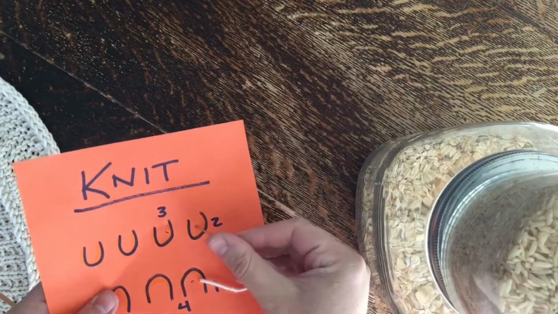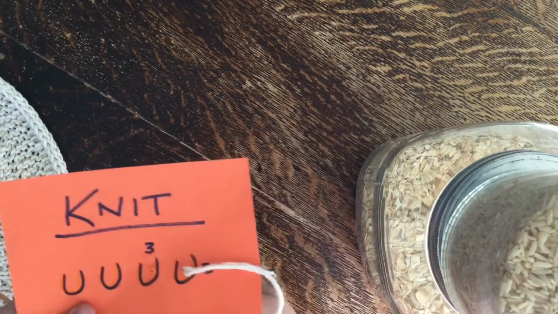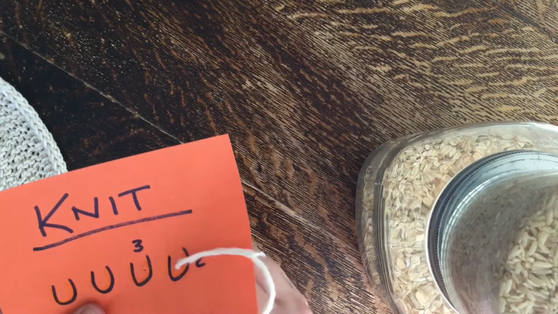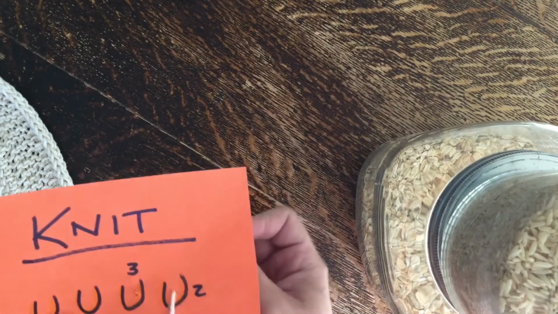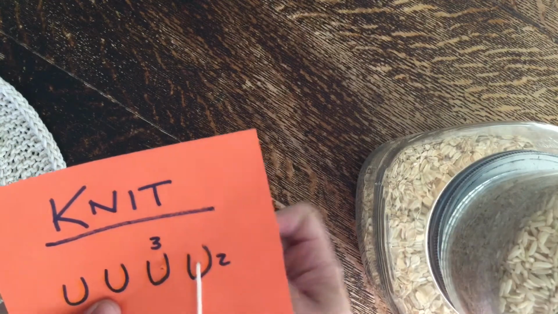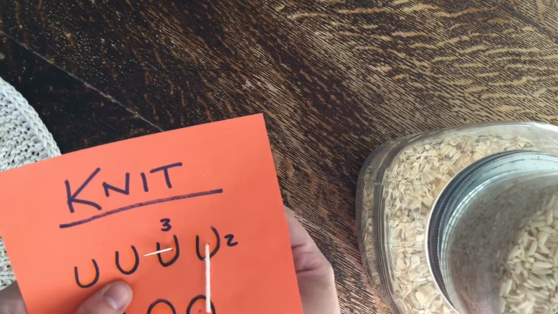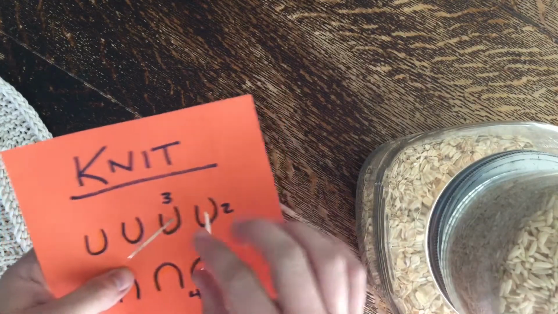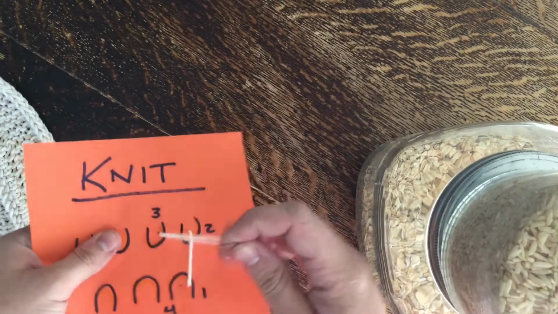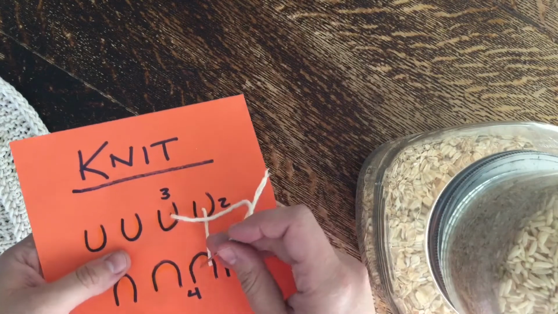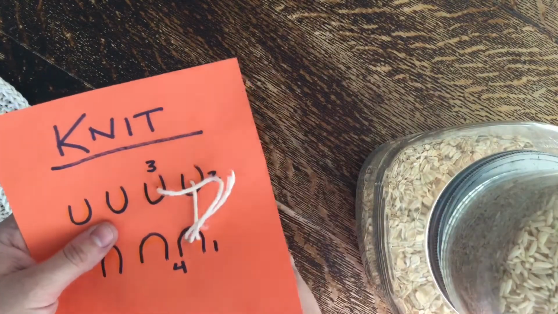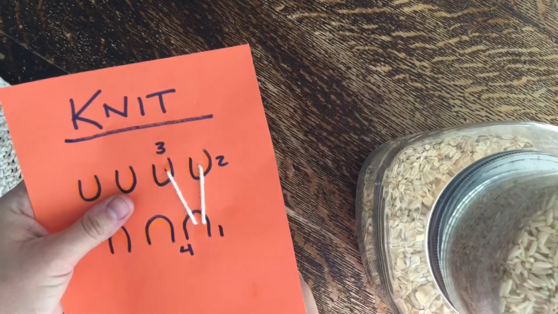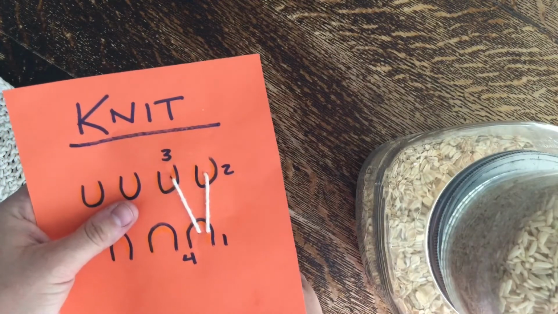Step 2, you're going to go down below the surface of your fabric. And again, remember, knit, purl, purl, knit. This is how you do that without the little catchy rhyme. Here is up through step 3 and down through step 4. You've made a knit stitch.